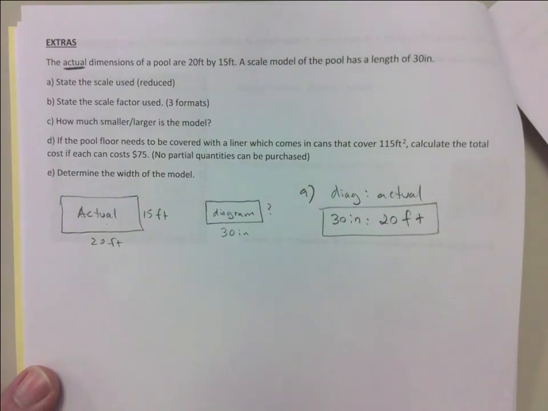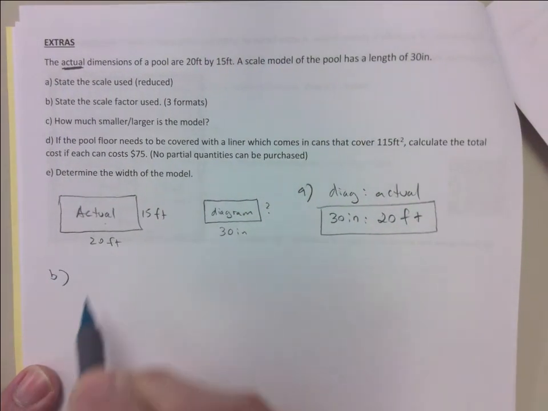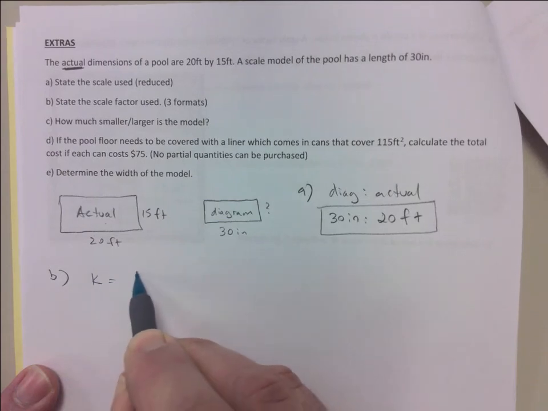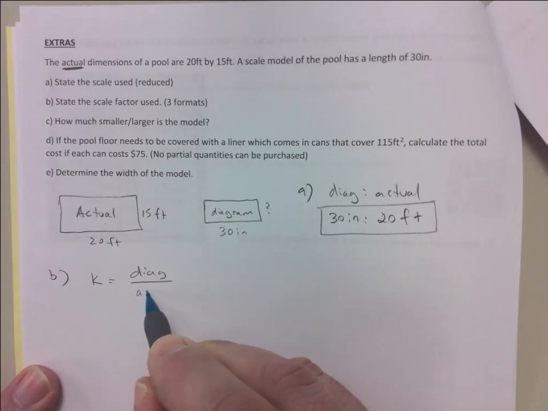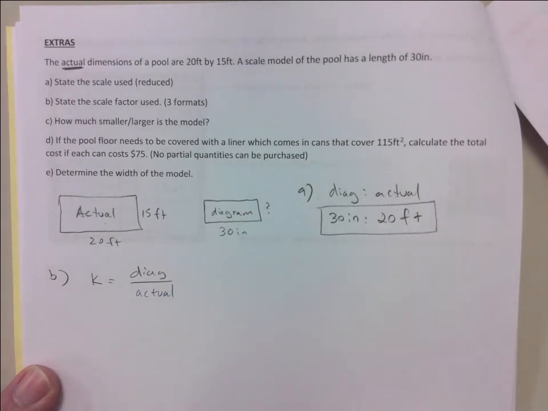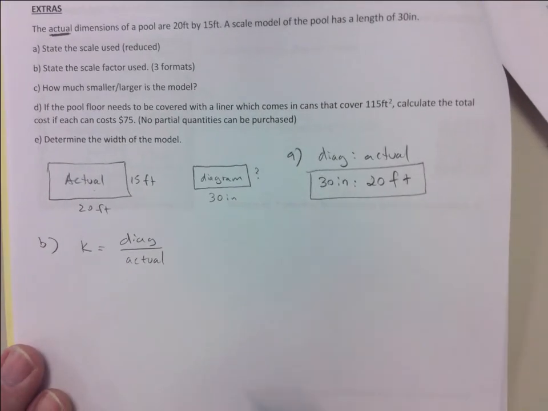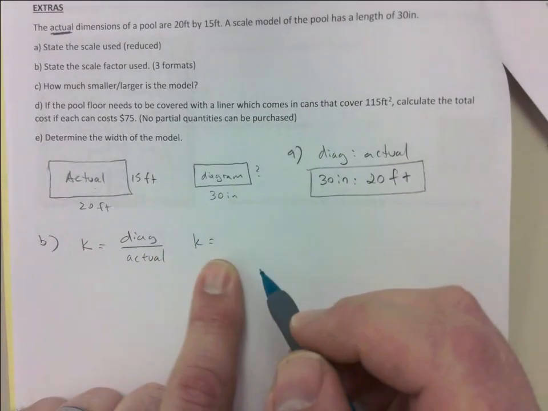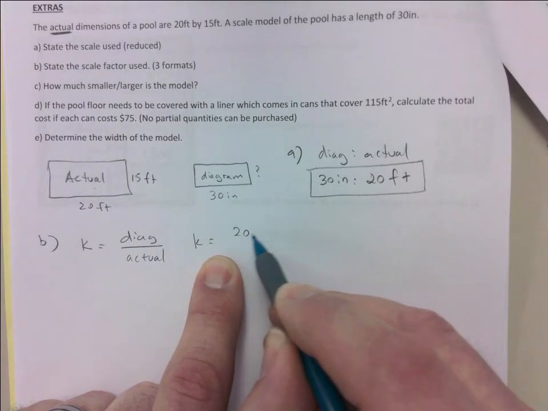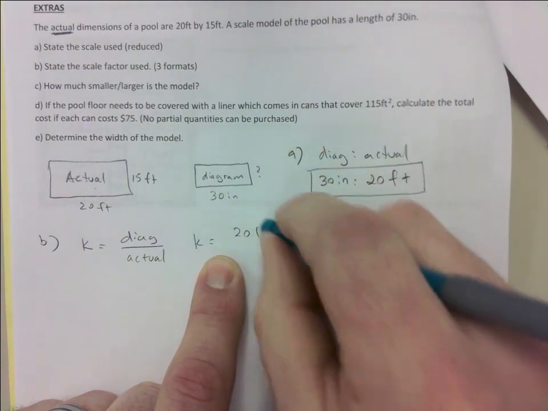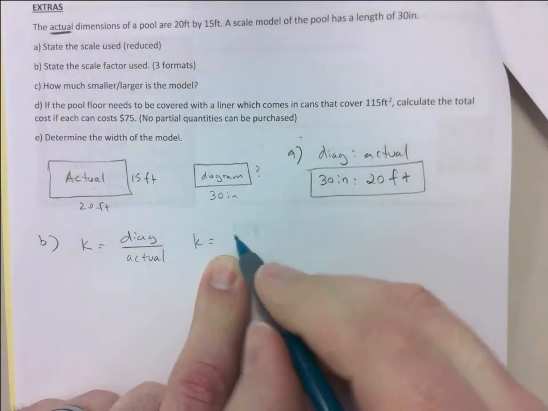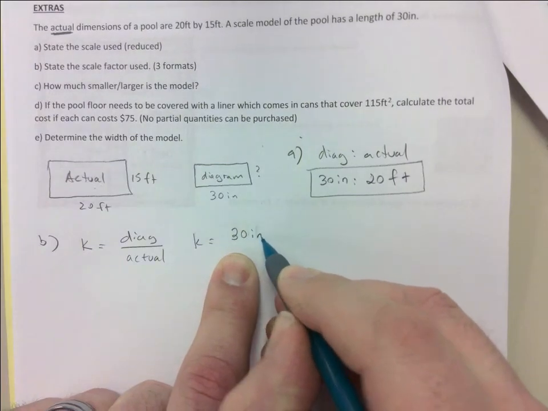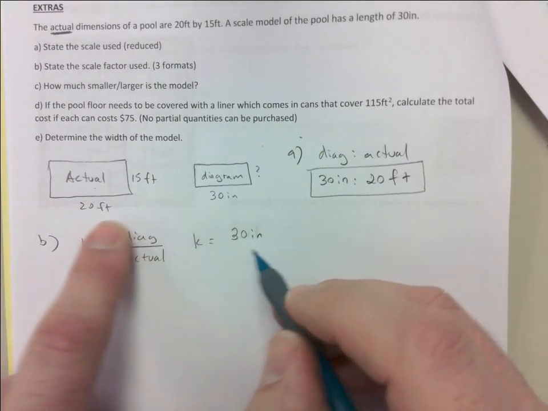Okay, so that's A. B, you want the scale factor. We're going to take our diagram measurement and divide it by the actual. That's what's going to happen. When it says scale factor, use that formula. So I'm just going to go sideways here. So we're going to go 20 feet. Nope, sorry. Get your act together, right? I'm doing this live, okay? I don't have the key in front of me right now. 30 and 20 feet.